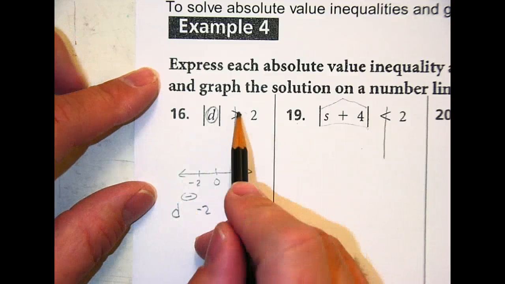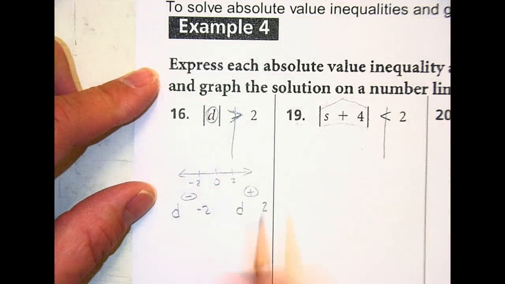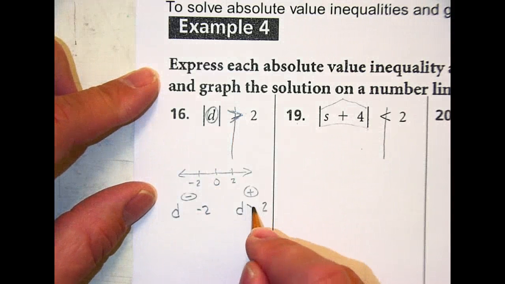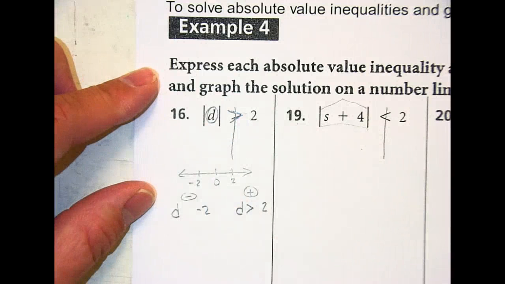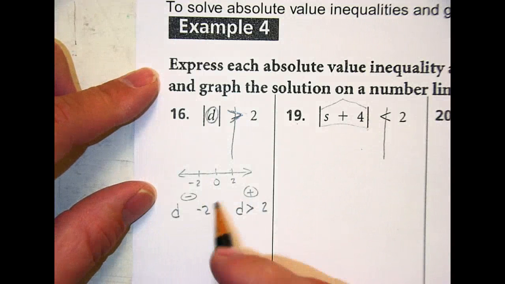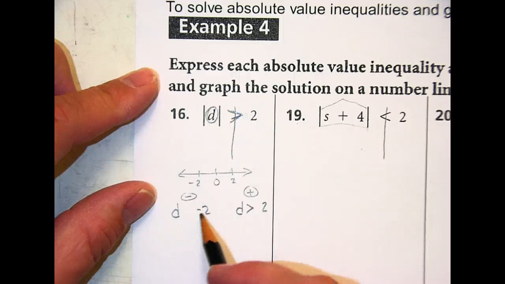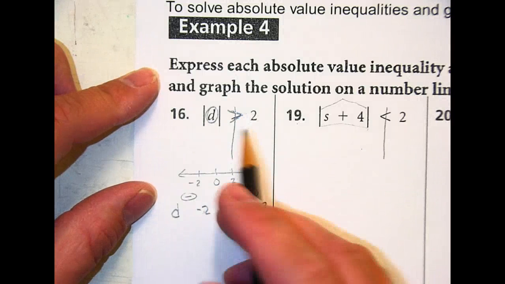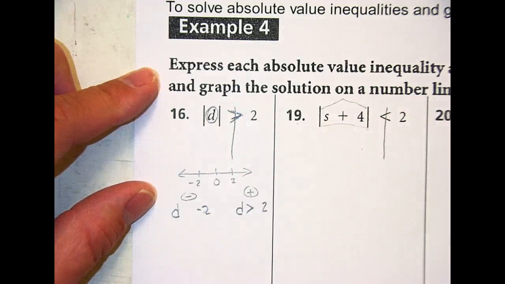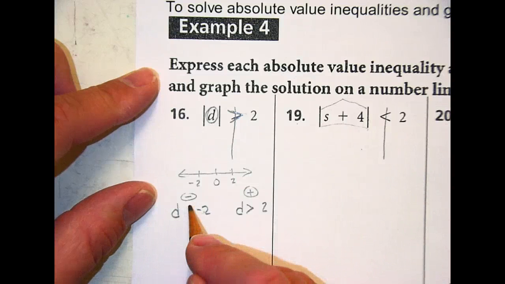Now that's our inequality symbol, right? That goes with this one because it's already positive. When I make a negative case, it's like I've changed that from a positive to negative. It's almost like I've multiplied it by -1, which would mean I'd have to flip my sign on that one.